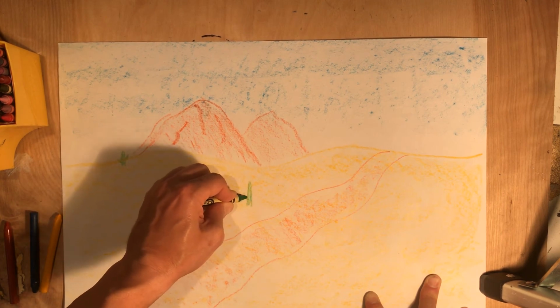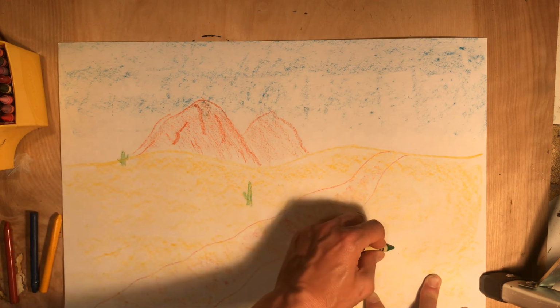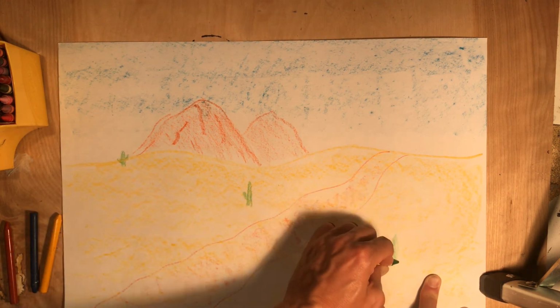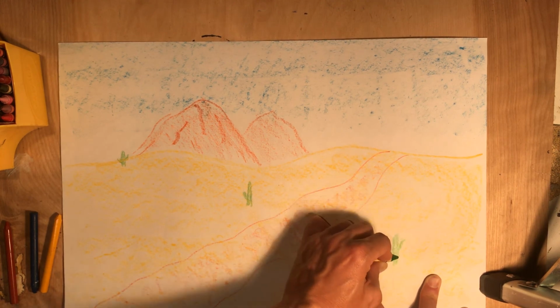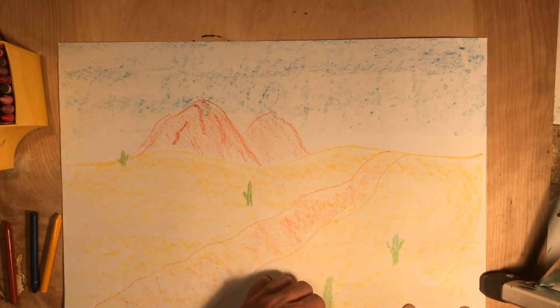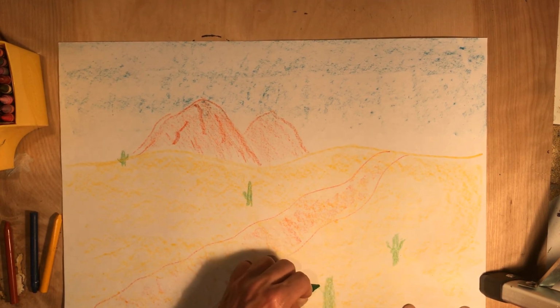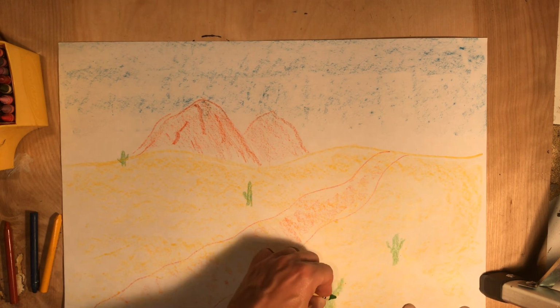So I'm going to add one here. So you'll notice the difference in the size of these. I want it to look like they're getting closer to me. So the closer they get to me, the bigger they should actually look. So you're adding things to make it look like the desert, but you want to leave room for other things from the story.